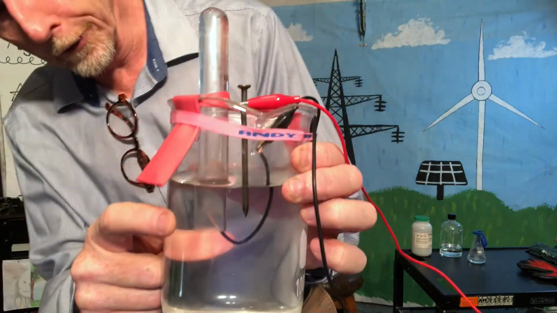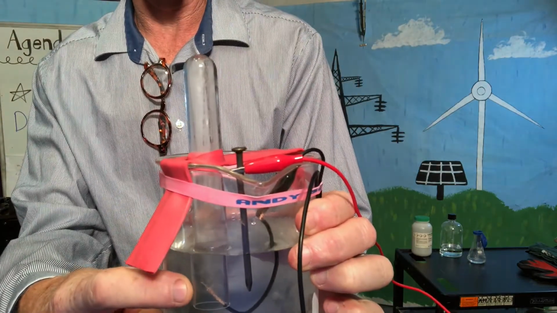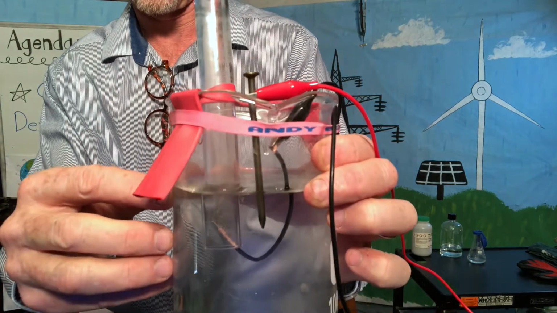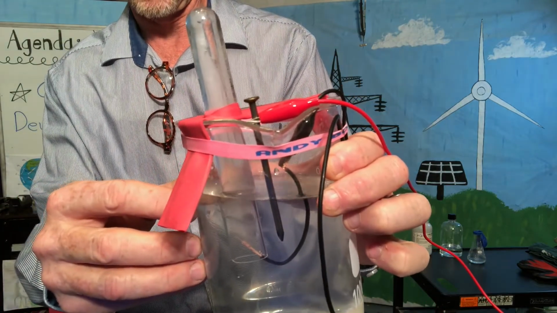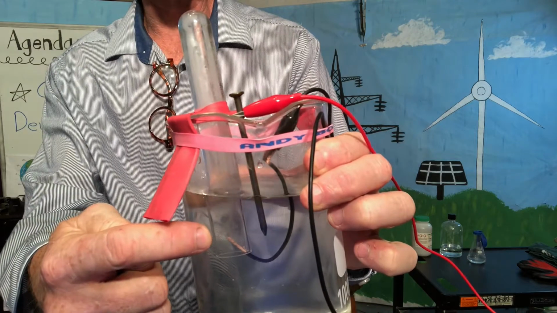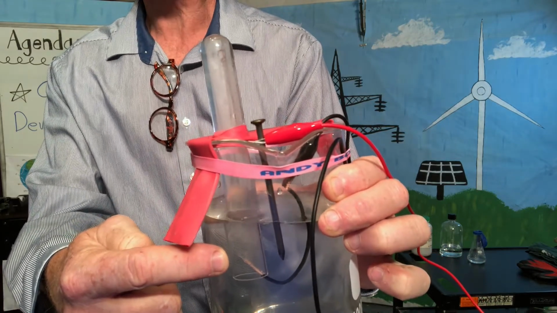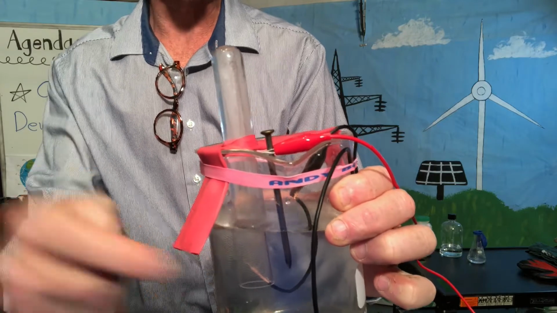Now, if we look closely, you will see bubbles have begun to form and are coming up the test tube. Hopefully I'll get that in a way you can see. These bubbles being formed here are hydrogen. So we're separating the hydrogen from the oxygen.